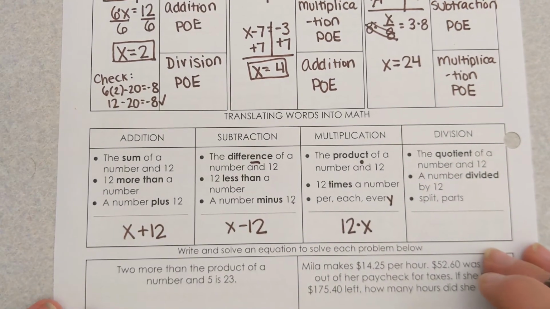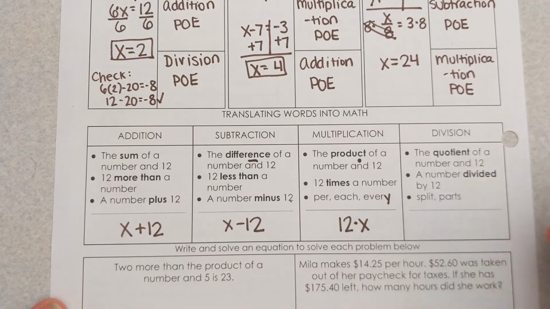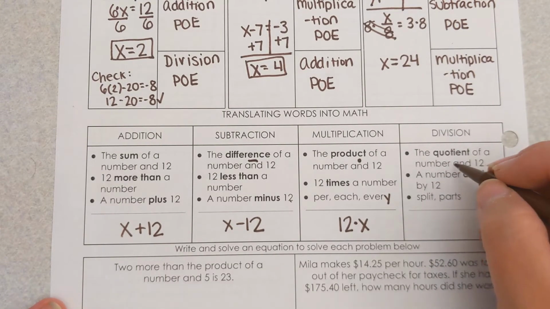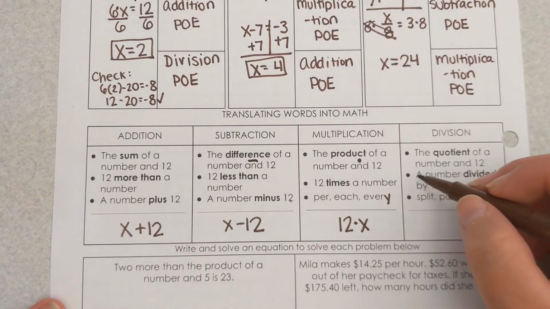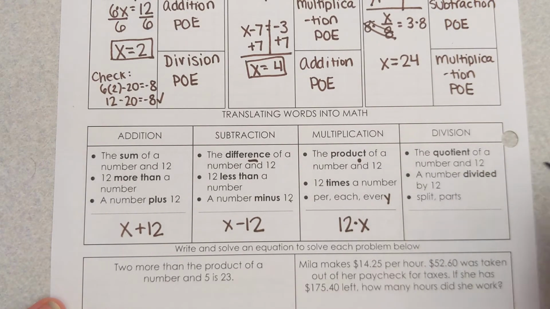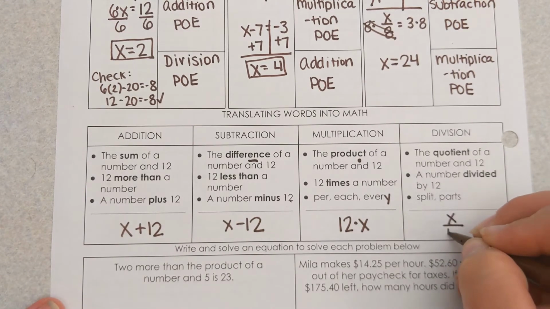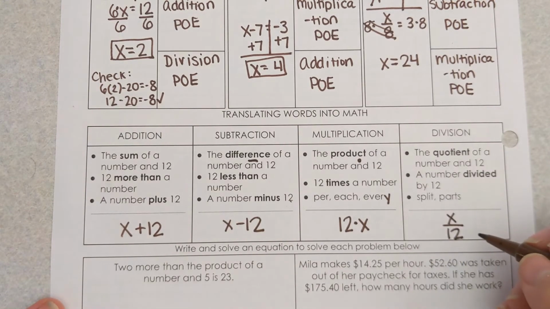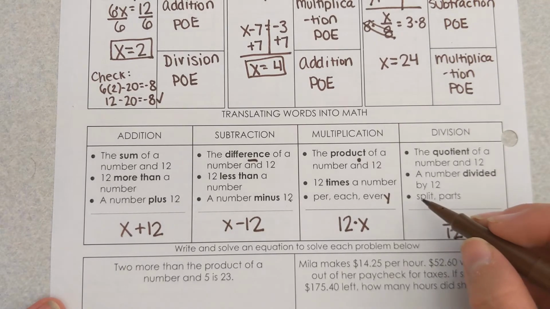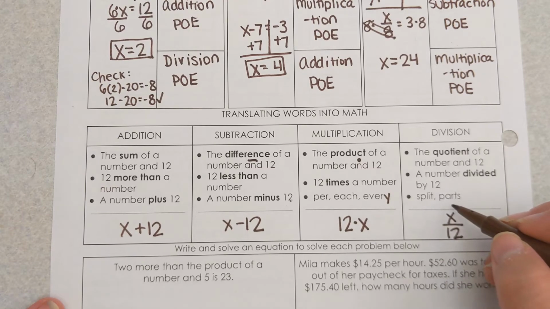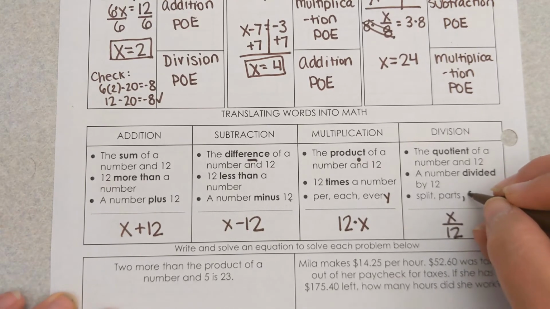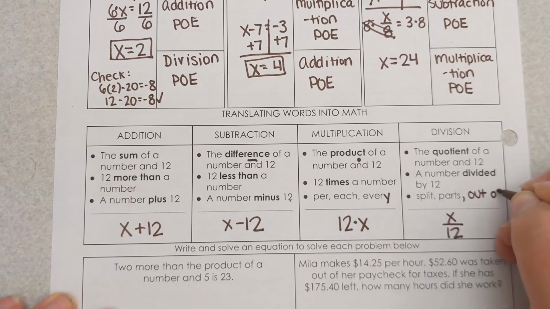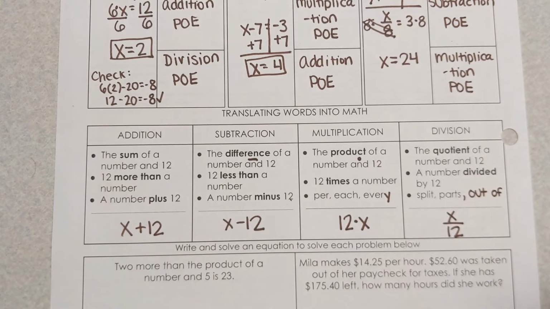And then over here for division, the quotient of a number and 12. Quotient means divide. Or you could just simply say a number divided by 12. Okay? So these are all x divided by 12. And when we see this in a word problem, we might see somebody splitting something between multiple people evenly, or taking parts of something. I'm actually going to add one right here. Out of, like 4 out of 5 would be 4/5. That usually means division as well.